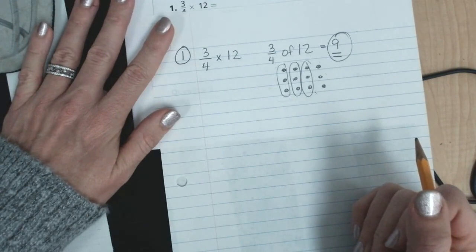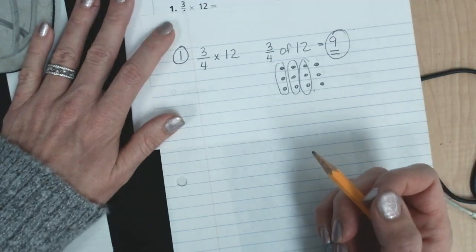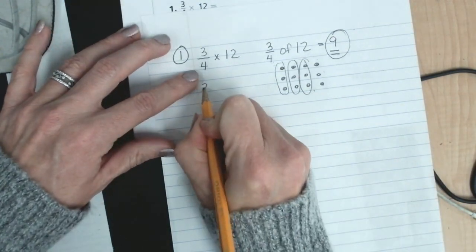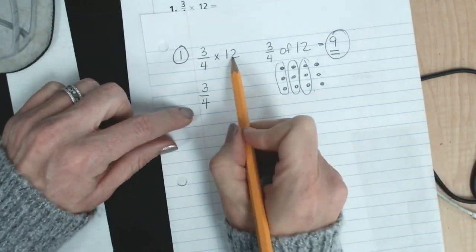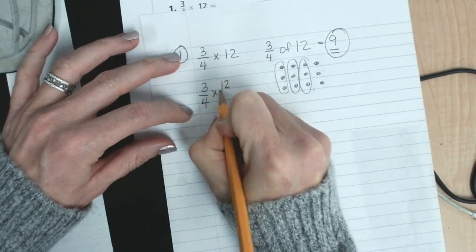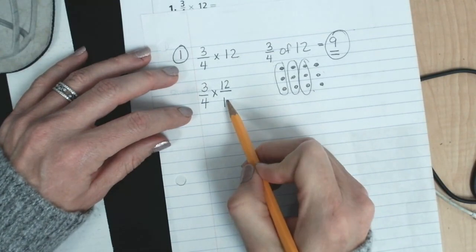It's the secret to doing every model correctly and identifying models is using your algorithm. So let's go through this algorithm again. So we have 3/4, and we get to keep 3/4 the same because it's already written as a fraction. But since 12 is not written as a fraction, we're going to make it have a denominator of 1 because it does not change the value. So 12 becomes 12 over 1.